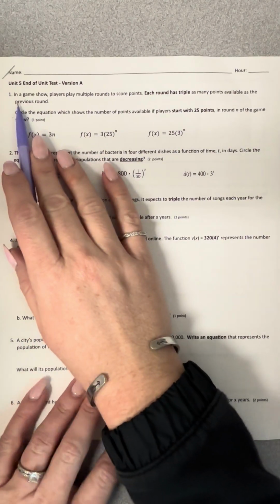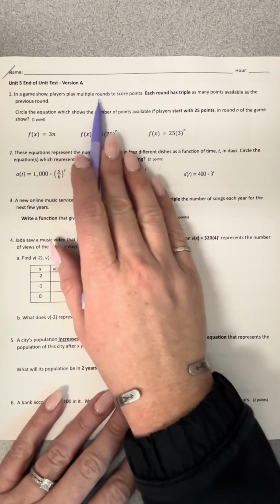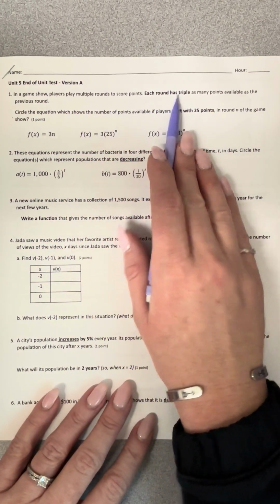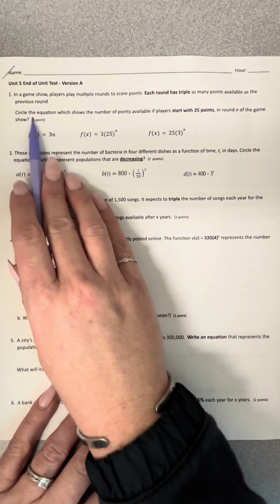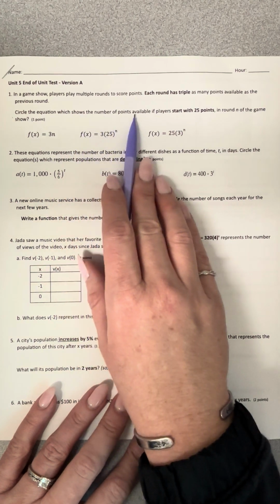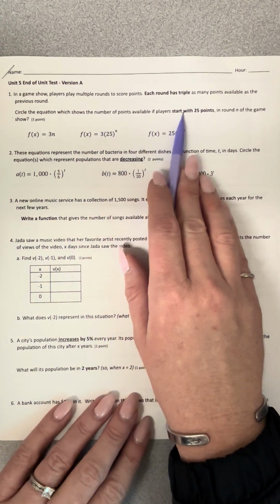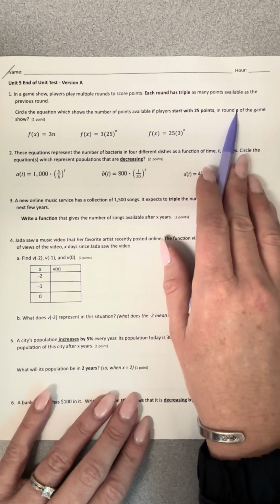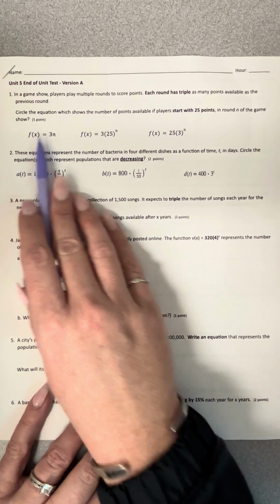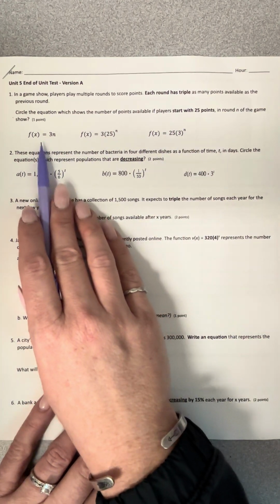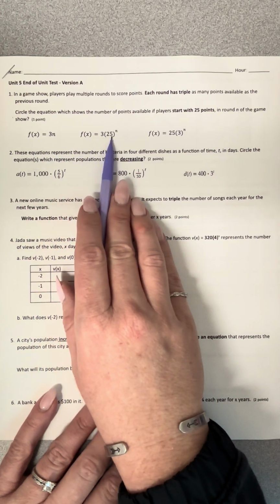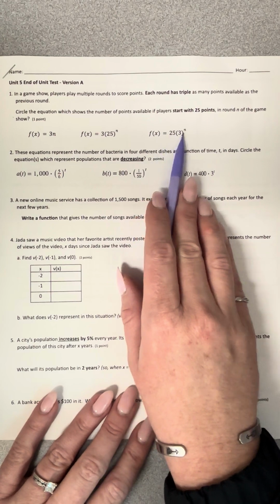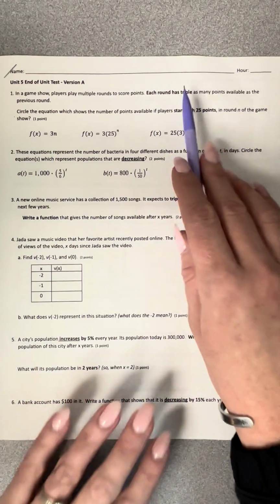So number 1, in a game show, players play multiple rounds to score points. Each round has triple as many points available as the previous round. Circle the equation which shows the number of points available if players start with 25 points in round n of the game show. So one of these is the correct answer. You'll circle which one. So is it f of x equals 3n, f of x equals 3 times 25n, or f of x equals 25 times 3n? So remember, each round is tripling, and they start with 25 points.